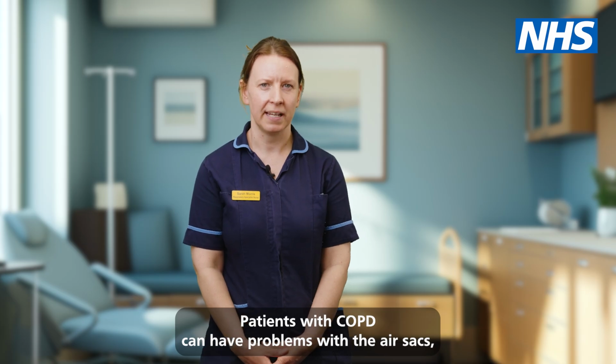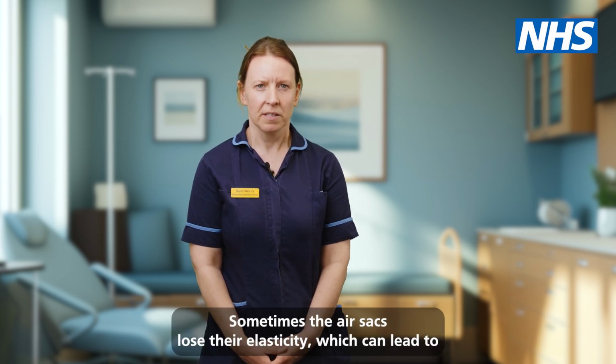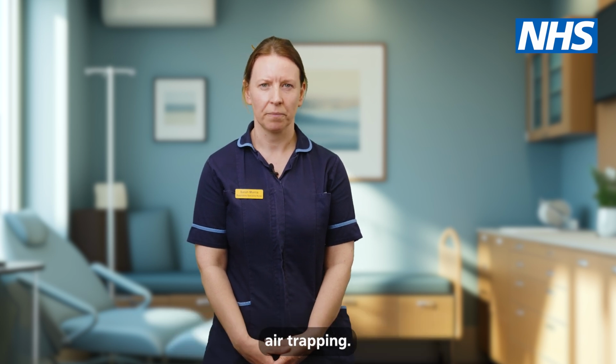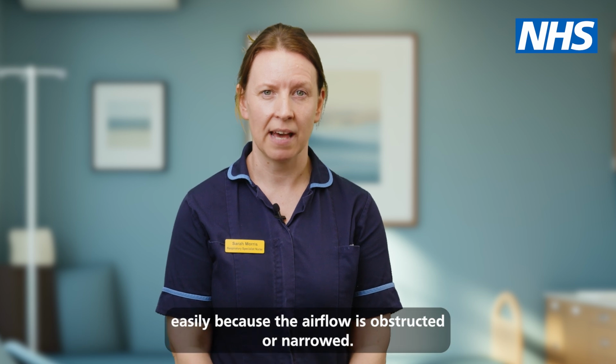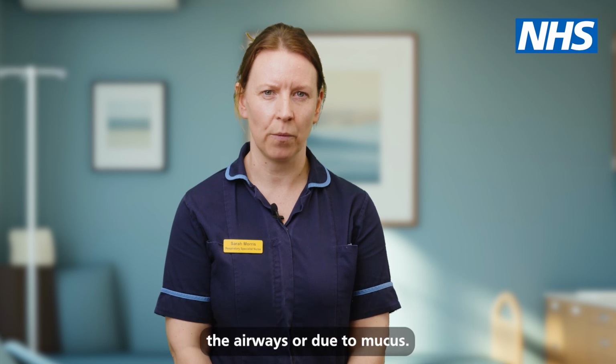Patients with COPD can have problems with the air sacs, so there can be less surface area for the gaseous exchange to happen. Sometimes the air sacs lose their elasticity, which can lead to air trapping. COPD is where air can't get out of the lungs easily because the airflow is obstructed or narrowed. Patients can often have narrowing due to inflammation of the lining of the airways or due to mucus.